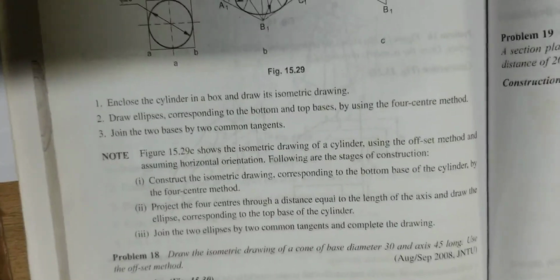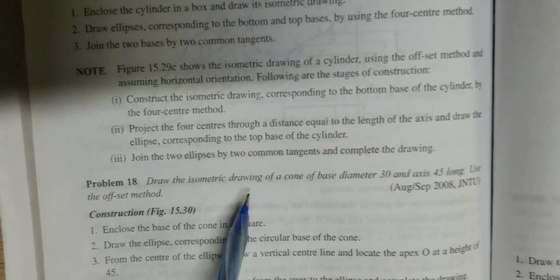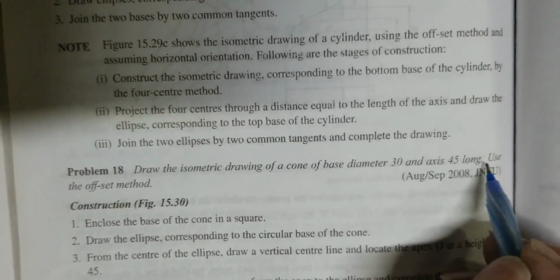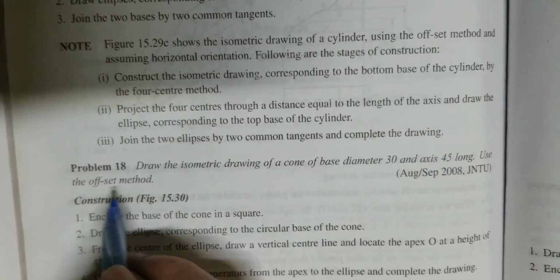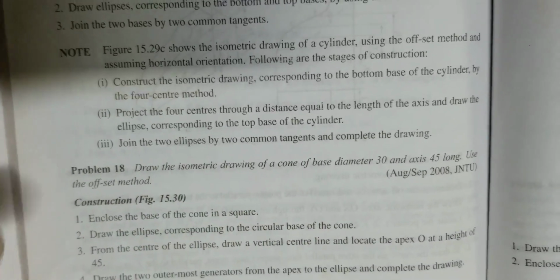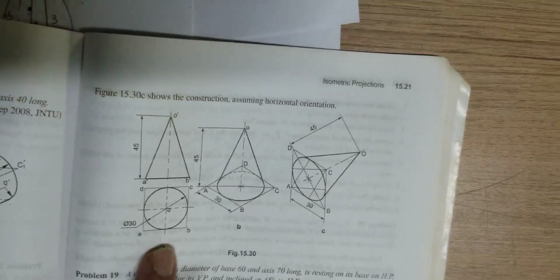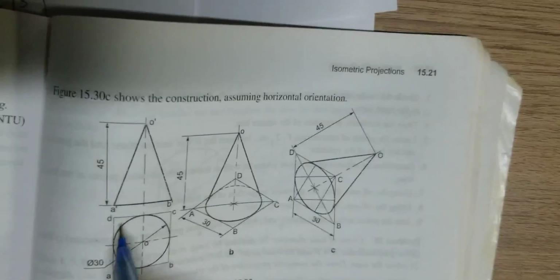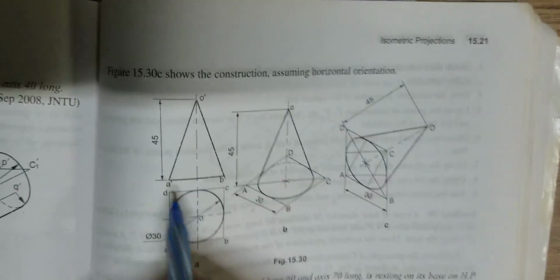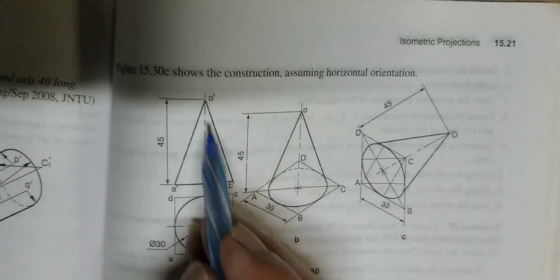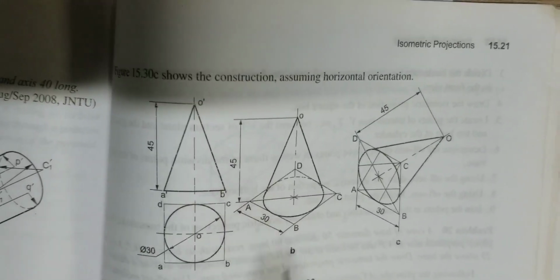Now coming to another question: draw the isometric drawing of a cone of base diameter 30 and axis 45 mm long. Use the offset method, no problem. See how I am drawing here. First of all we have to construct the cone having the base diameter. Base diameter is given as 30, so draw the 30 mm diameter, extend the line projection, and construct the cone having the axis of 45.